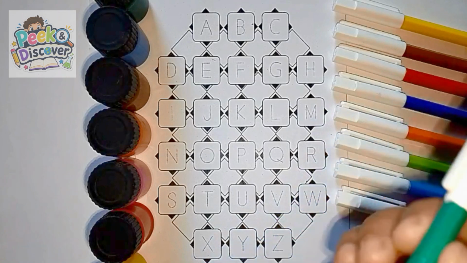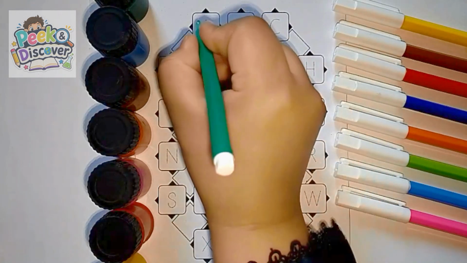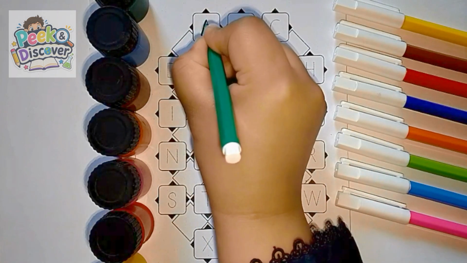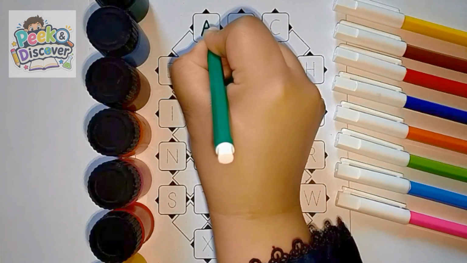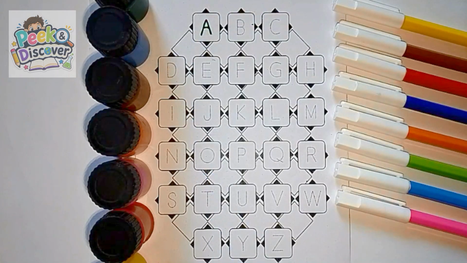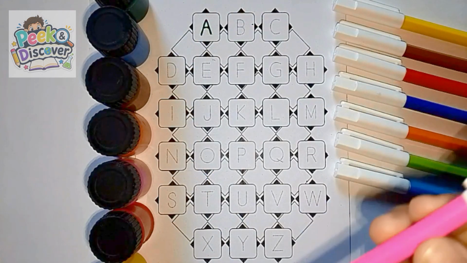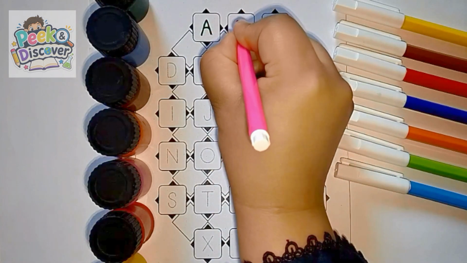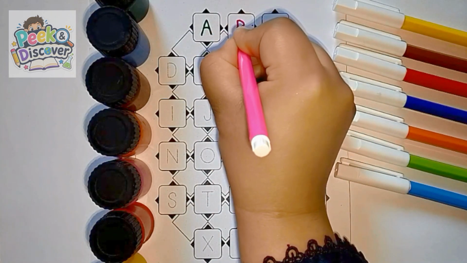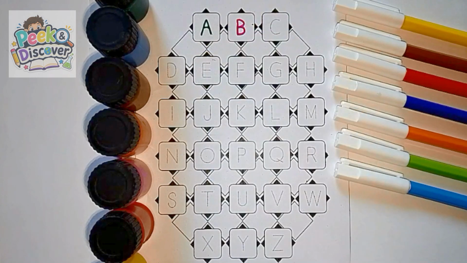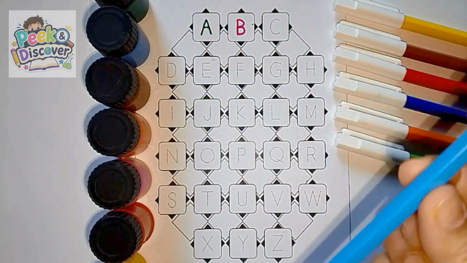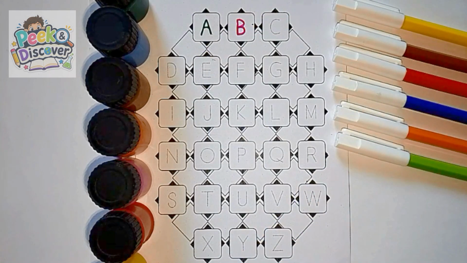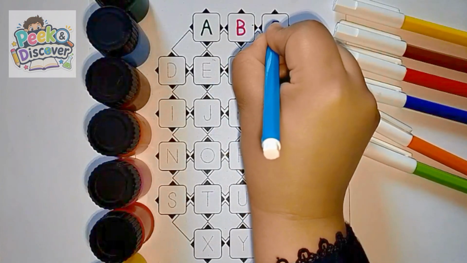This is green color. A. A is for apricot. This is pink color. B. B is for banana. This is light blue color. C. C is for cake.